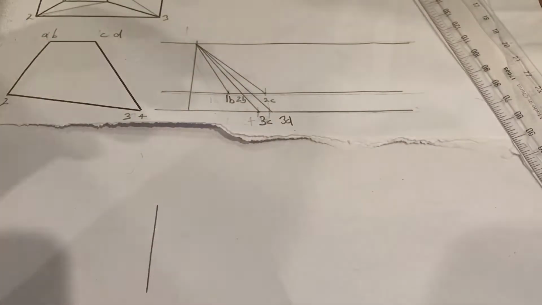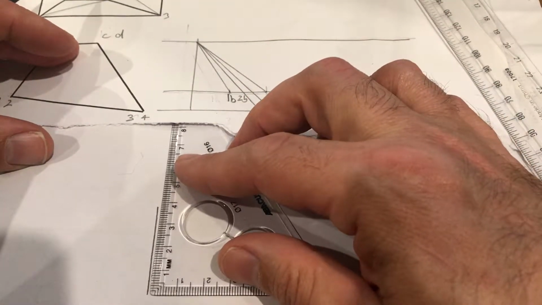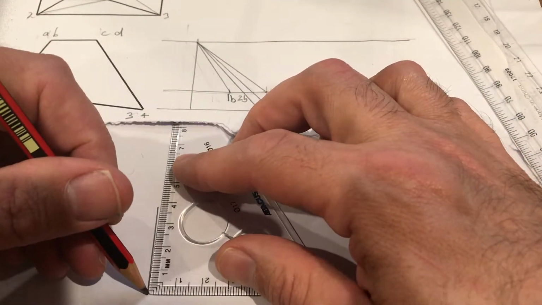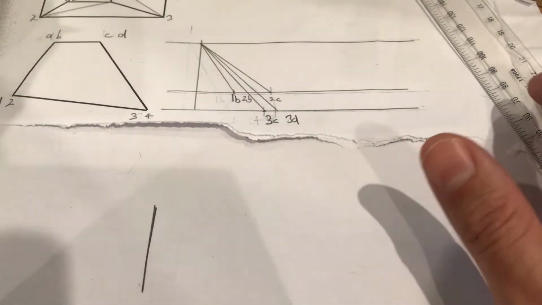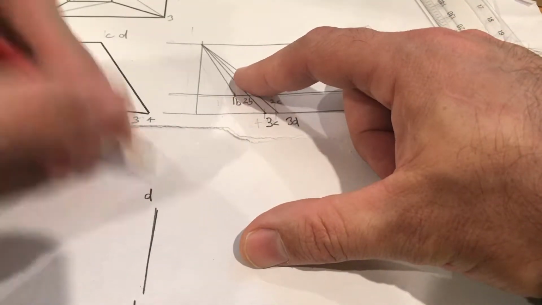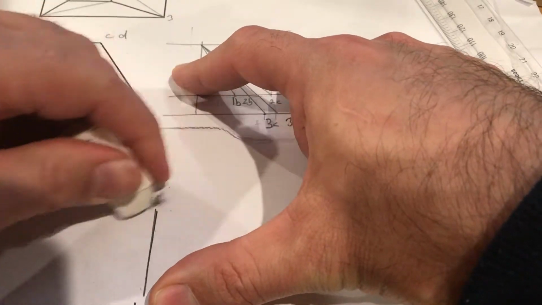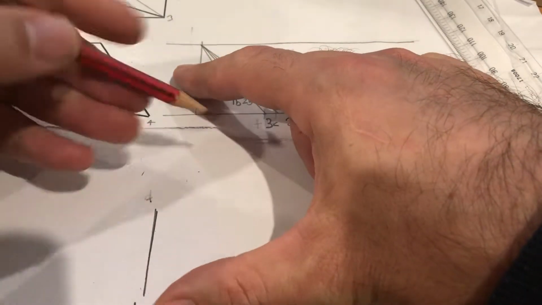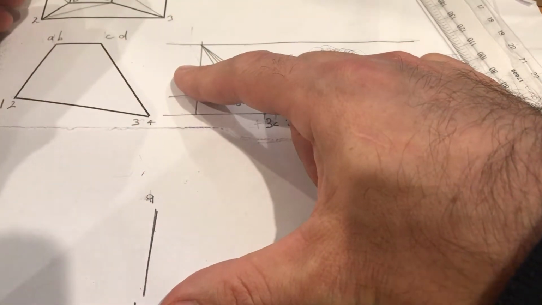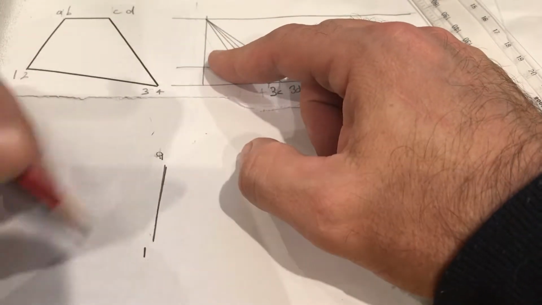Now if you want to be really super accurate about it, you could use your set square and make sure it's 90 degrees. It's not really, so yep, it's always good to try and get these as accurate as possible. Okay, this is 1A. So that's our first line, 1A, which is this line here, 1A. Okay, so we draw it as a vertical.